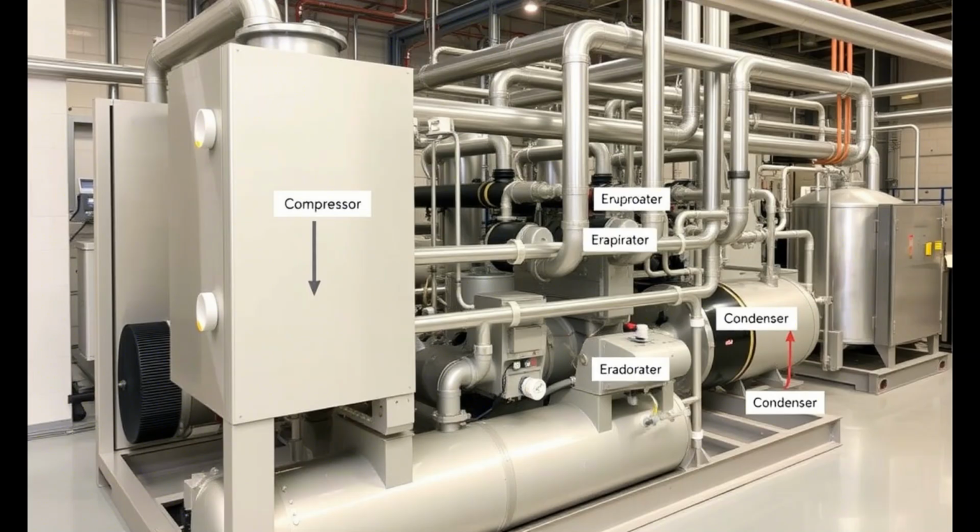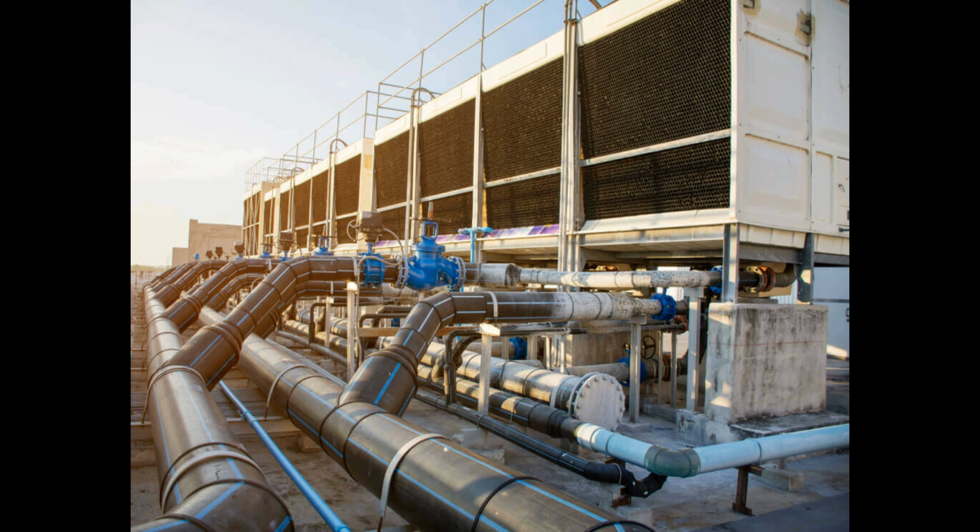So, what is a chiller system? A chiller is a device that cools water by lowering its temperature. This chilled water is then circulated through a network of pipes to air conditioning units inside the building, where it cools the air in various rooms and areas.